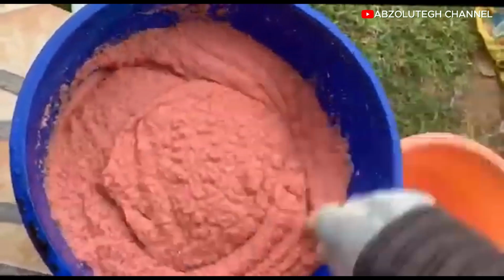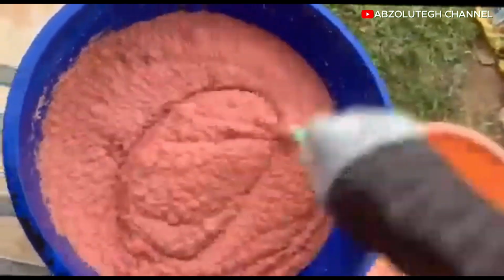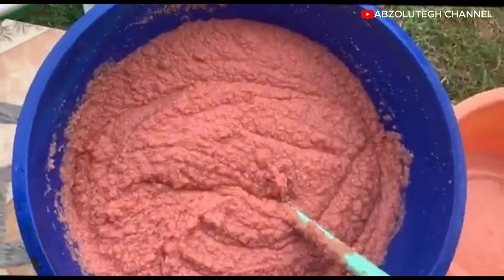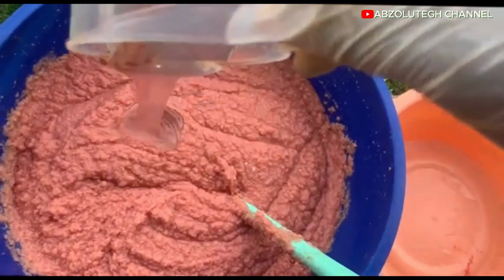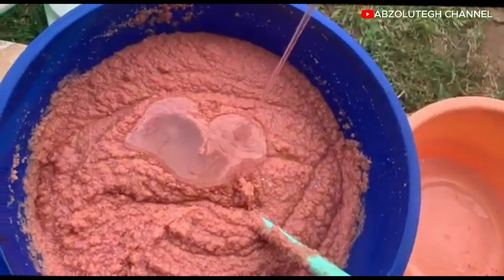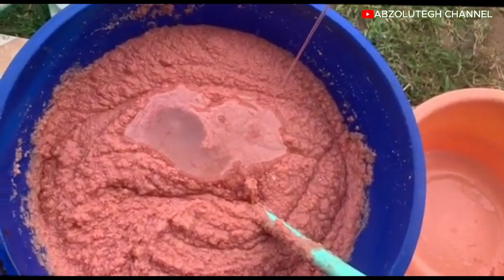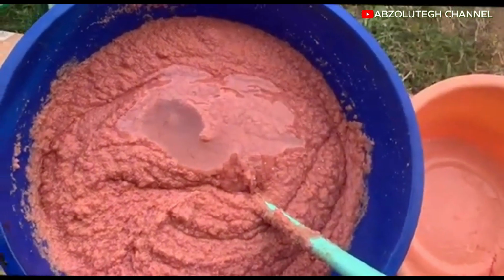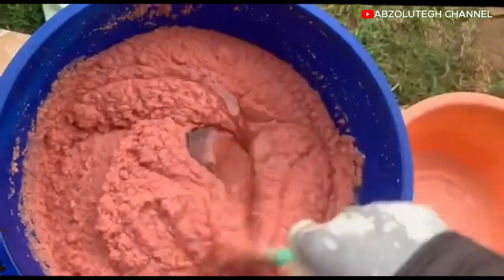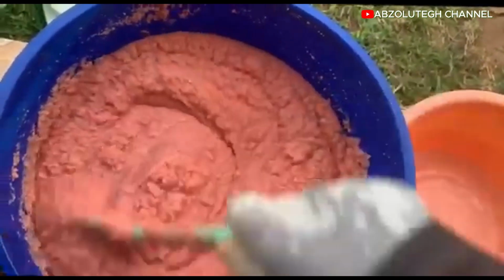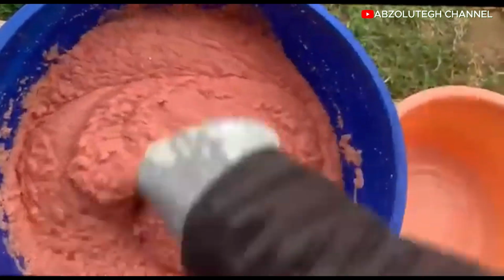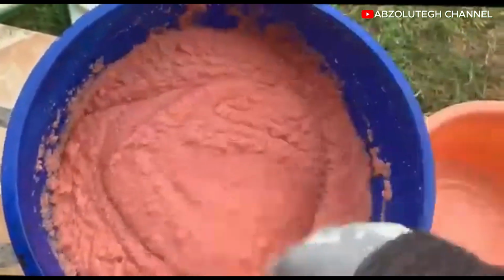Once I got to this stage, I went ahead to add in my silicate. If you are using silicate, it helps to harden the soap and also adds shine to the soap. Even with this method, you can do it without the silicate, but for the sake of the tutorial, I have to add it to show you, so that there won't be many questions on why there's no silicate.